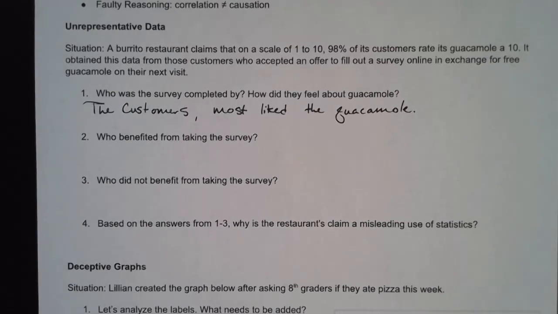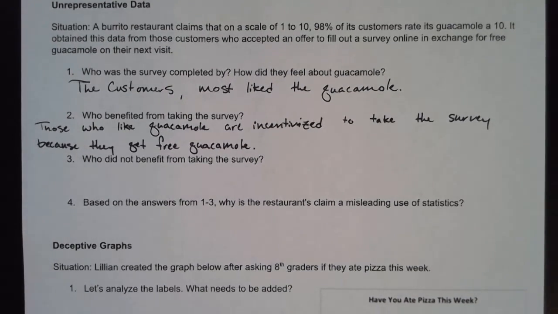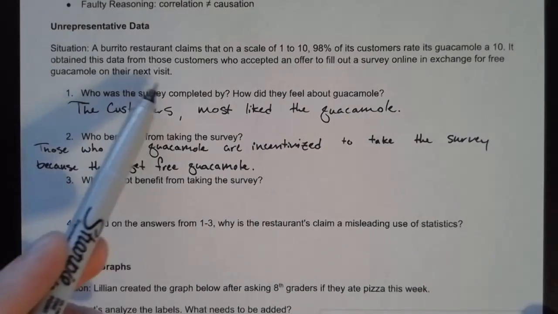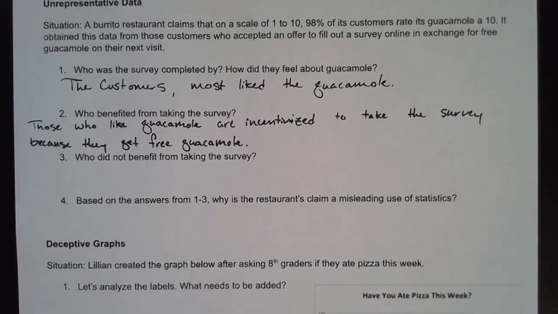Then number two, it says who benefited from taking the survey. So I said those who like guacamole are incentivized to take the survey because they get free guacamole. So the people who like the guacamole are going to be more likely to want to actually take the survey because they see that, oh, I get free guacamole on the next visit. So I'm going to go ahead and take the survey. And since they already like guacamole, they're going to give it a high score.